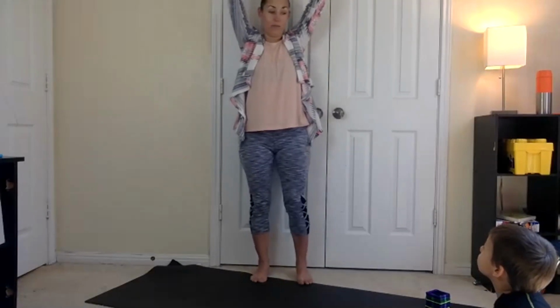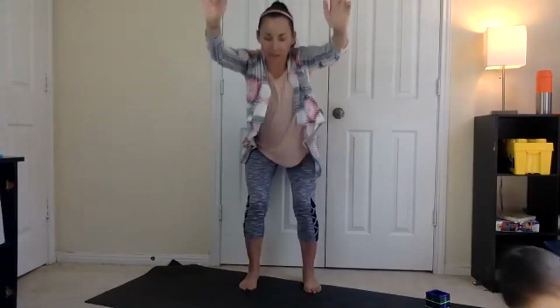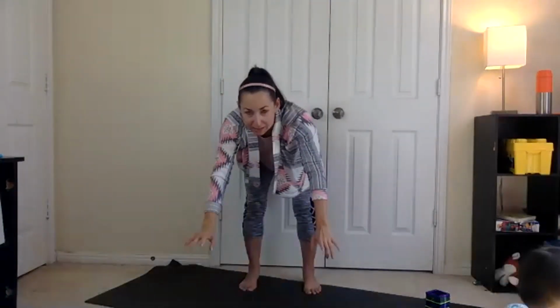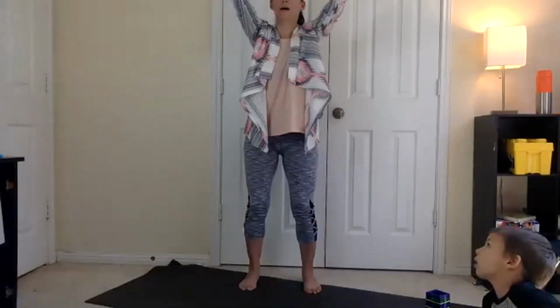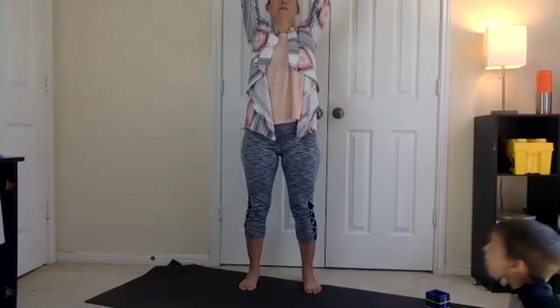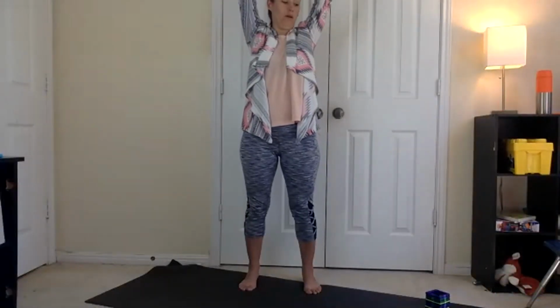Now we're gonna do waterfall. So for waterfall, your arms are already up. And this is a dynamic movement. So that means that we're gonna move with it. So all you do is you bend your knees and you bring your hands down, kind of like you're trying to touch the bottom of a waterfall. And then come on up. See if you can pretend to touch the top of a waterfall.